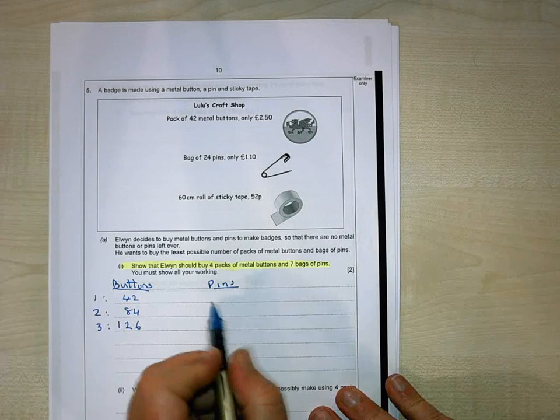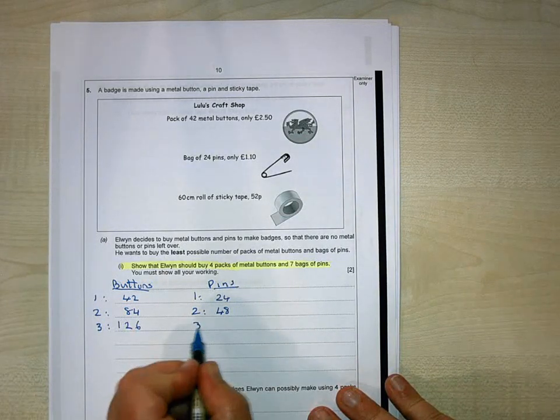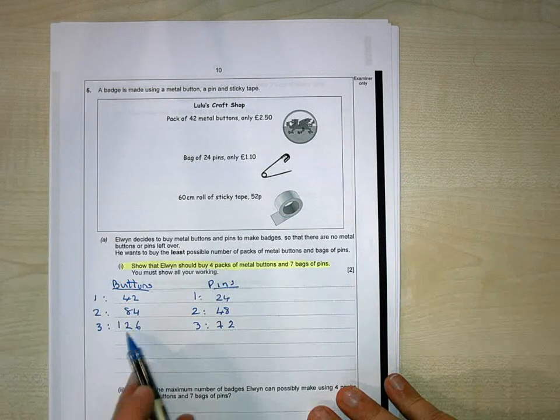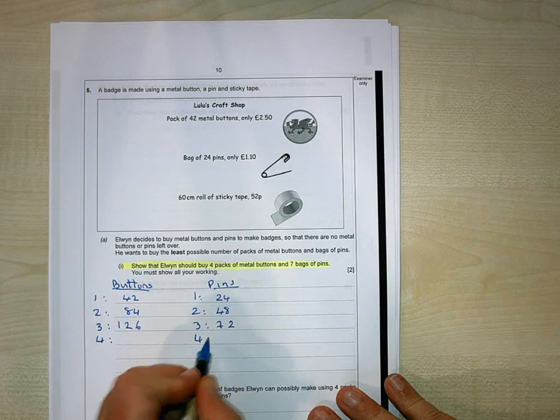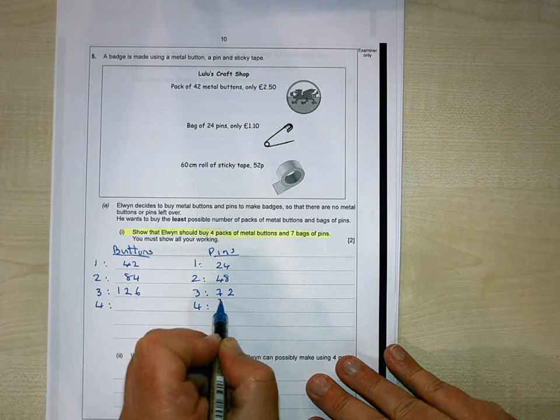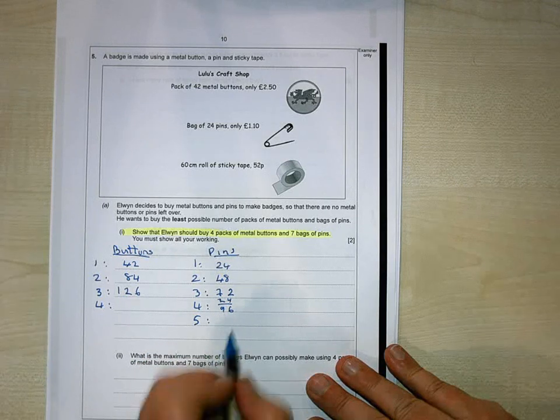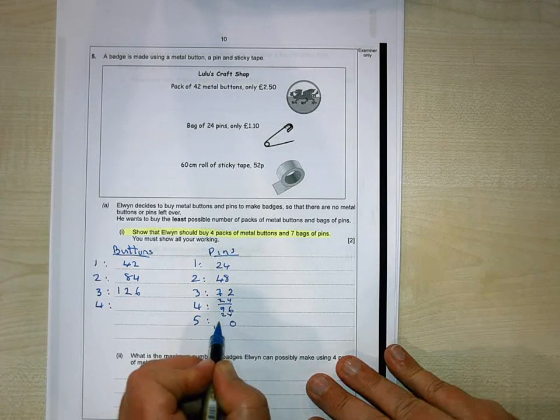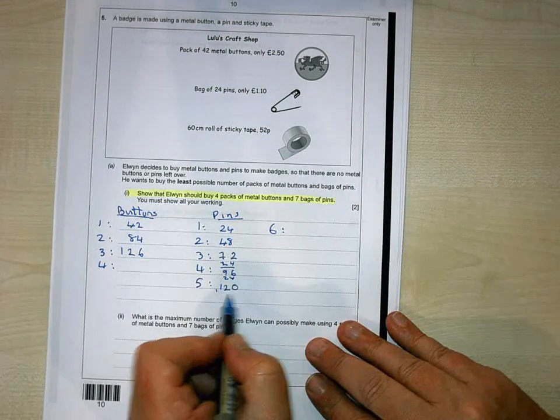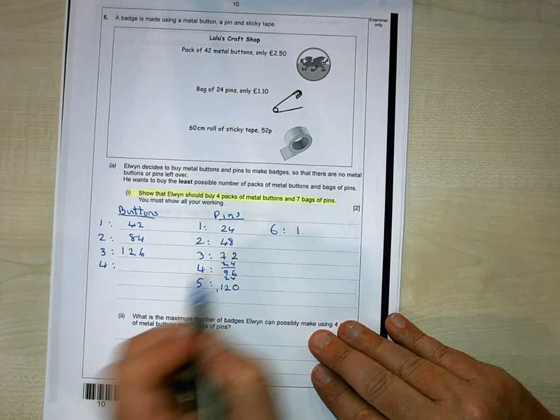Pins are going up in 24, so 1 pack will have 24, 2 packs will have 48, 3 packs will have 72. Okay, so I'm not there yet, so I need to go to 4 packs. So 4 packs is going to have another 24. So 5 packs, another 24. So we're going to have 120, which is getting close, but not close enough. 6 packs, 120 plus another 24 is 144.